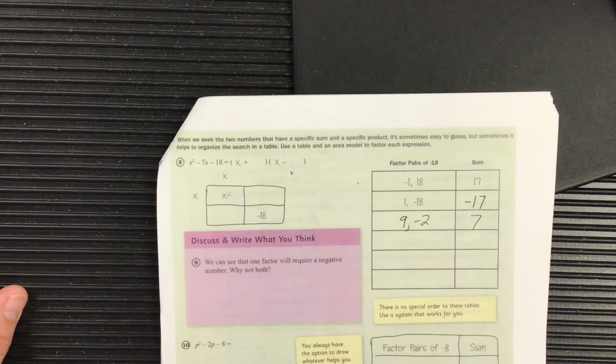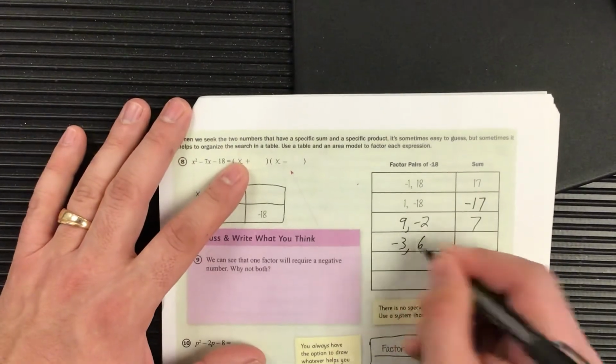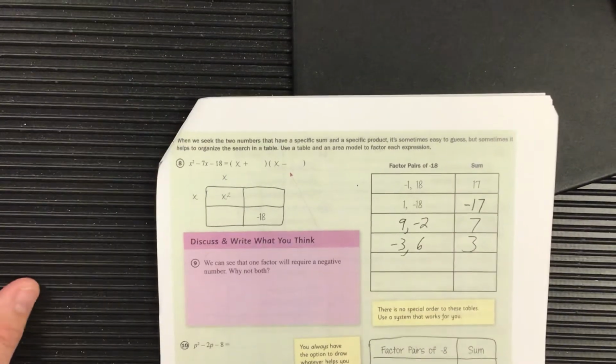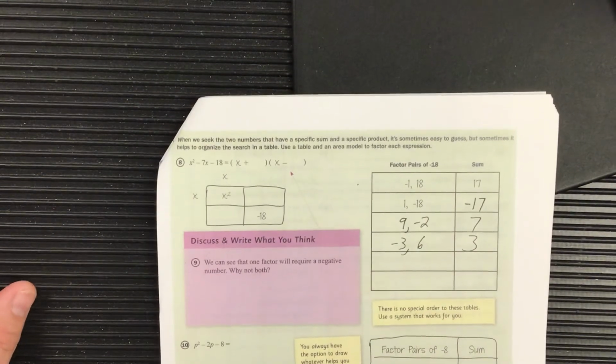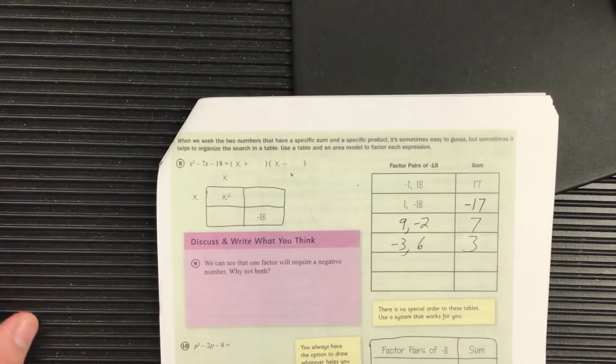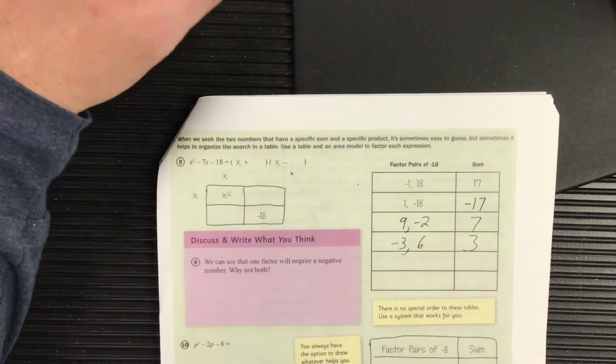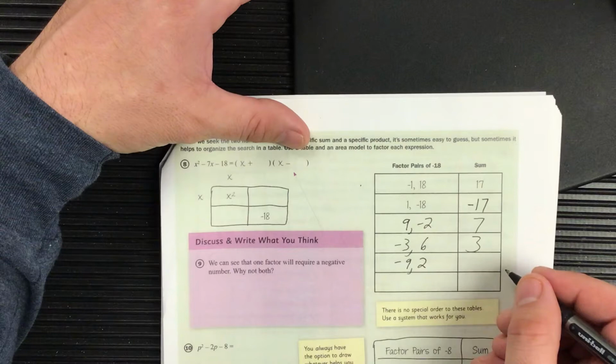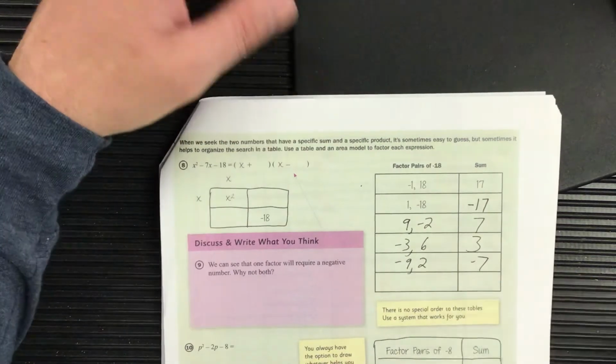Anybody? Sure. Negative 3 and 6. What do those add up to? 3. Landon, Kira, I need one. Kira, and mine. Landon. 9, negative 9 and 2. What do those add up to? Negative 7.